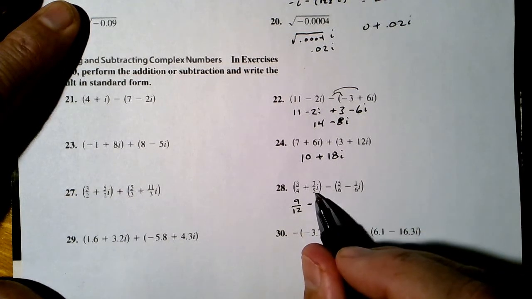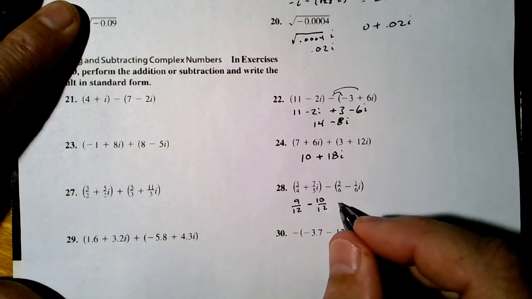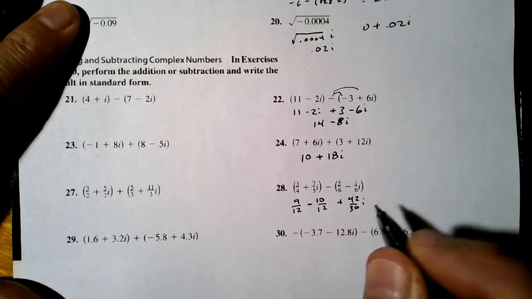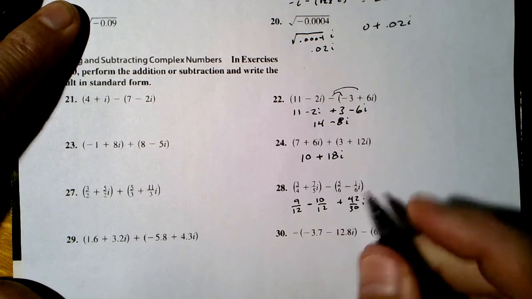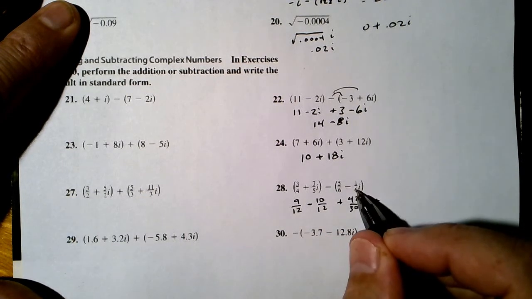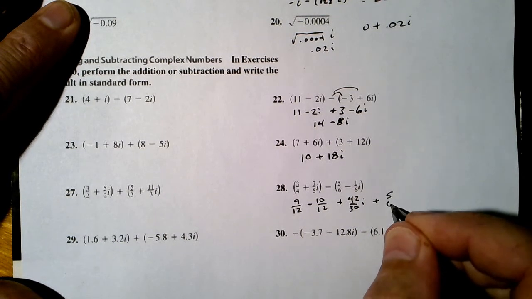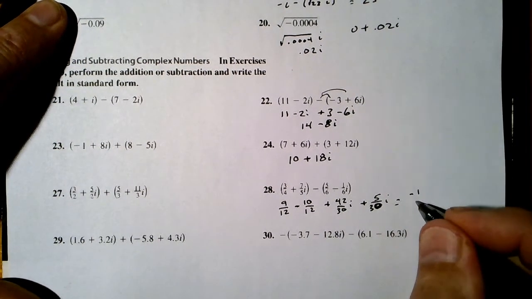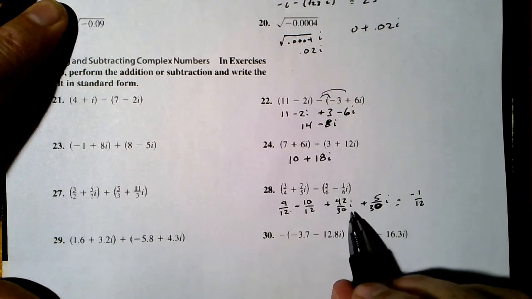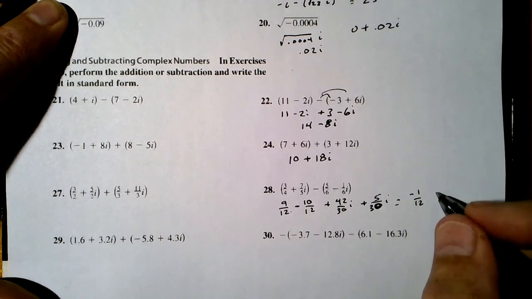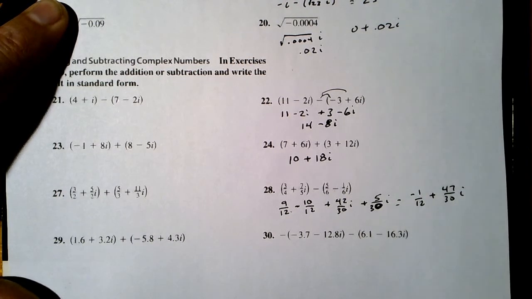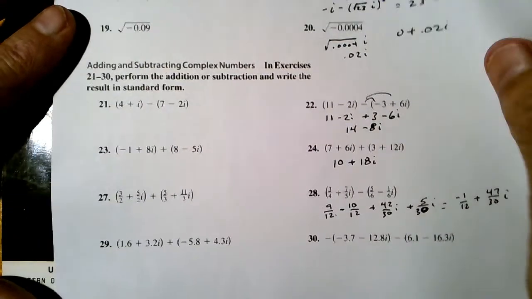These have a common denominator of 30: times 6 on 6, plus 42 thirtieths i, minus negative, plus, times 5 on 5, 5 thirtieths i, for a final answer of negative 1/12 real, and 42 plus 5, 47 thirtieths i.